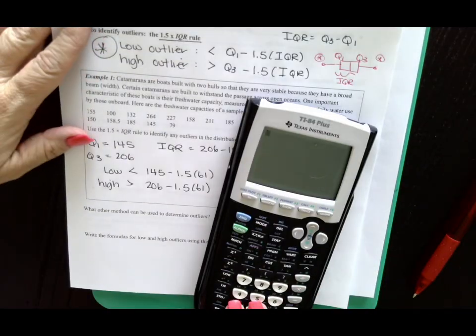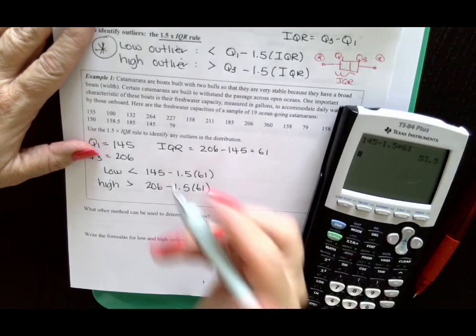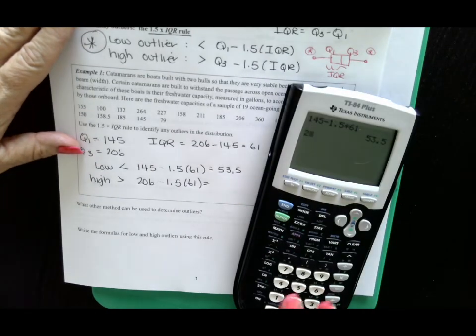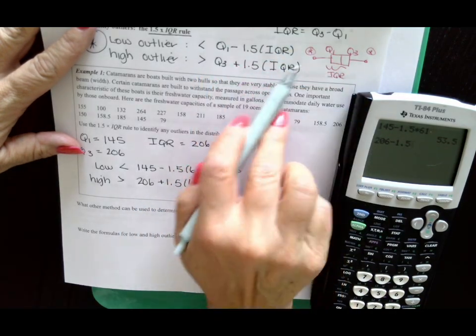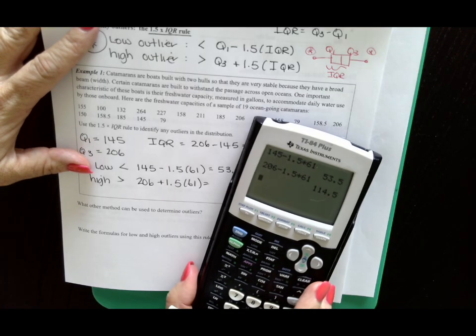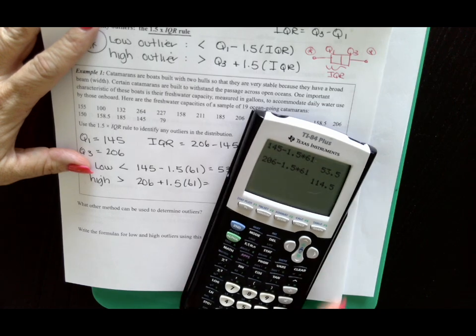So if I plug this in my calculator, I get 53.5 for this value. And if I do this one, oh, shoot, guys, this should be plus. Because I want a number that's greater, times 61. Oh, I did it wrong. Hold on. 206 plus 1.5 times 61. Oh my goodness, I'm struggling today. 297.5.